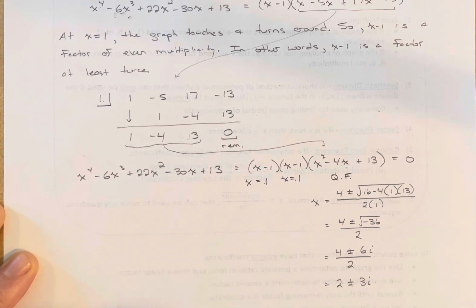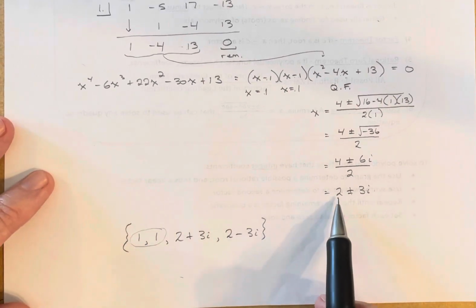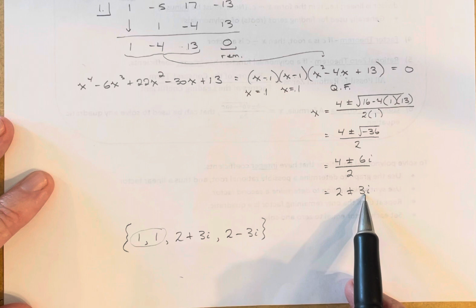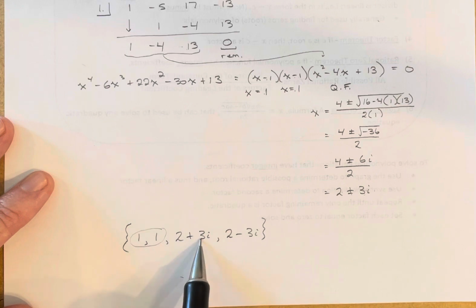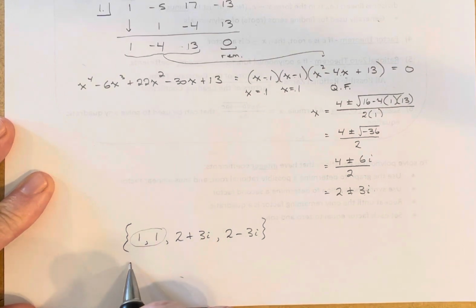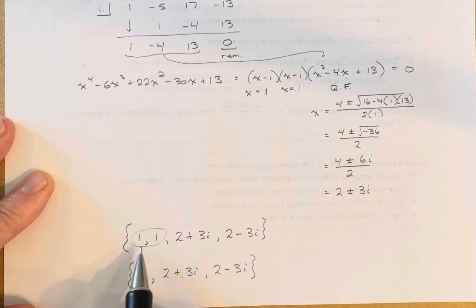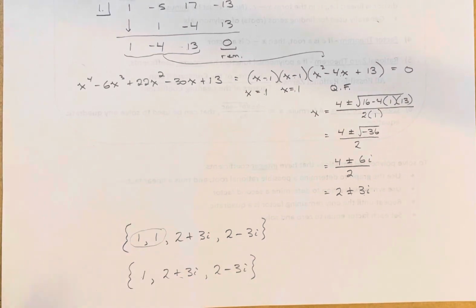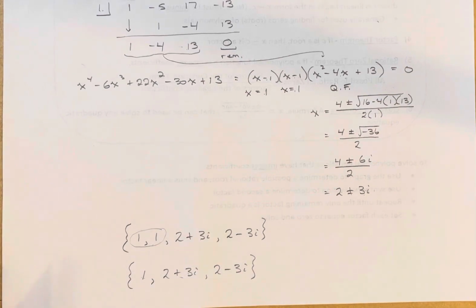Now, of course, I wrote these down twice on purpose. Whoops, you can't see that. My apologies. I'm going to write, again, here's my work to get my 2 plus or minus 3i. So I wrote down the fact that this root occurs 2 times, and then 2 plus 3i and 2 minus 3i. Now officially, we have 3 different roots. But we want to note that this root of 1 occurs 2 times. So there's my solution set. A real root that occurs twice, and 2 imaginary roots.